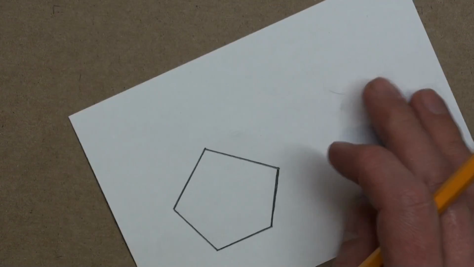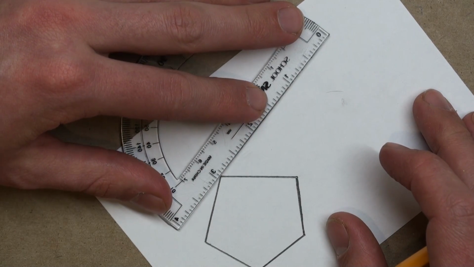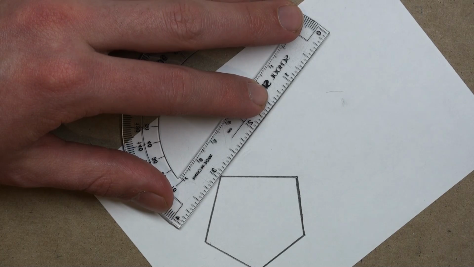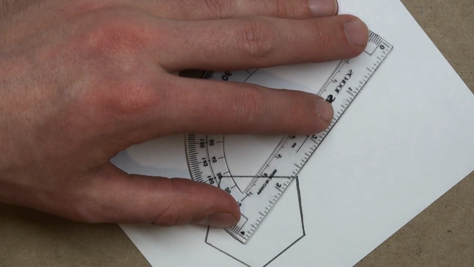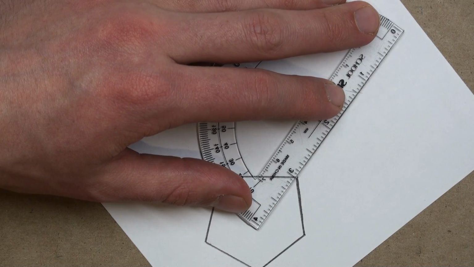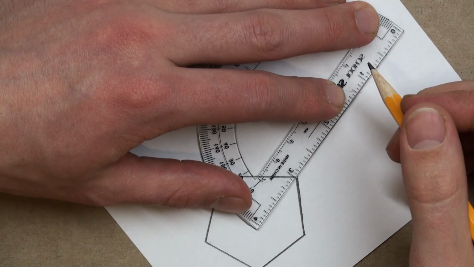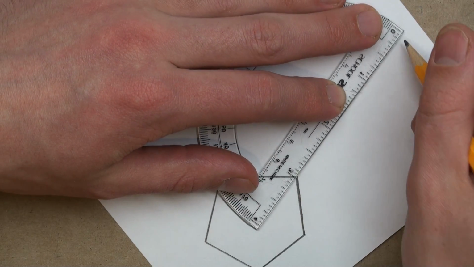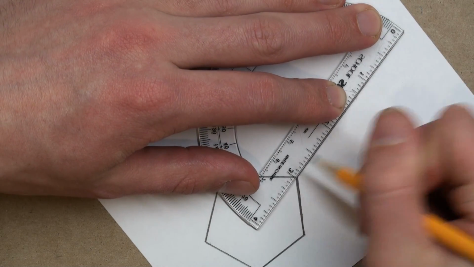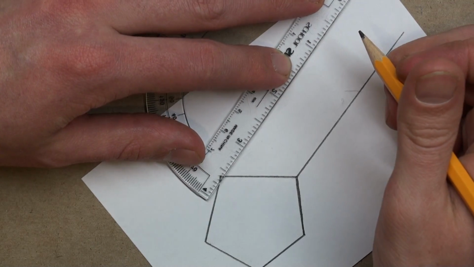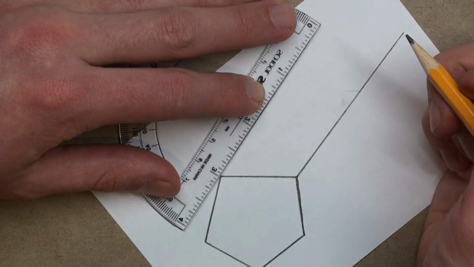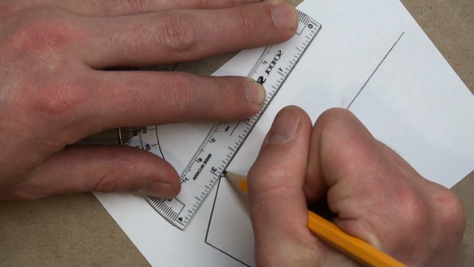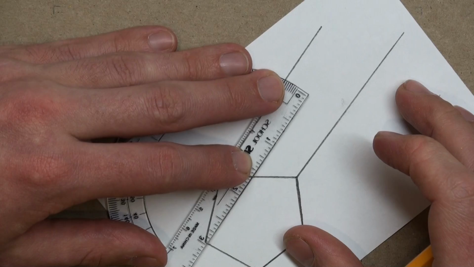Okay, now I'm going to extend, let's see, this is the farthest point here. So I'm going to extend each one of these lines 3 inches and at the same angle. But some of the lines have to be dashed because they're in the back. Like this one right here.